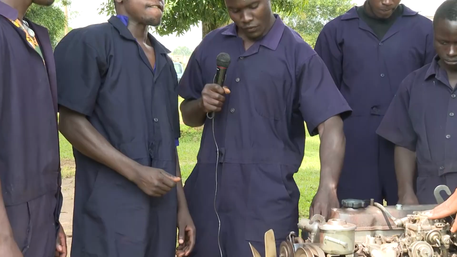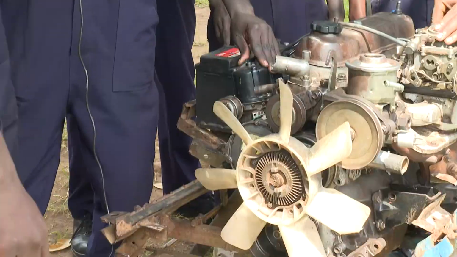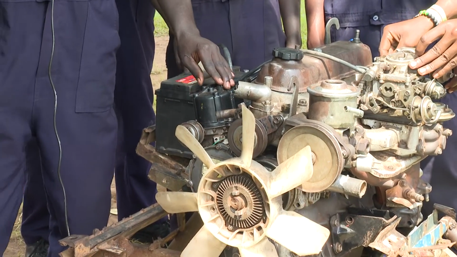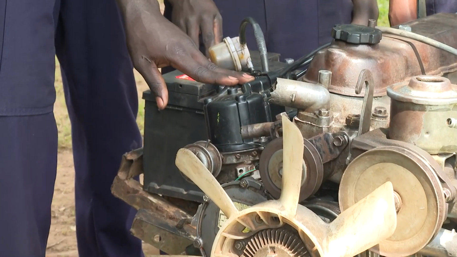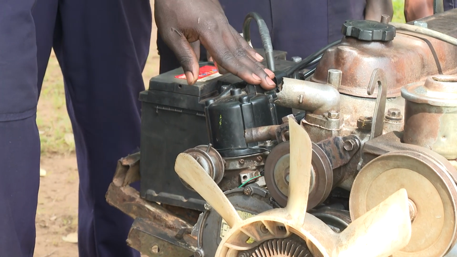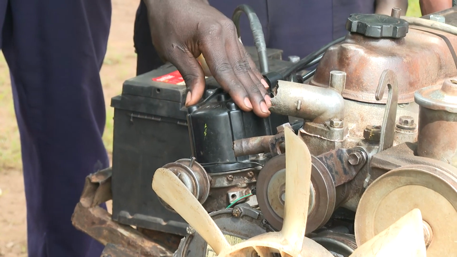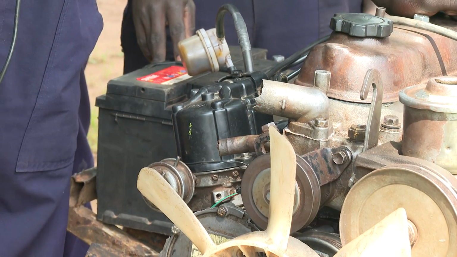That is its purpose. Then this one is called a distributor, and its function is to distribute electricity to each of the spark plugs according to the engine firing order when the engine is running.